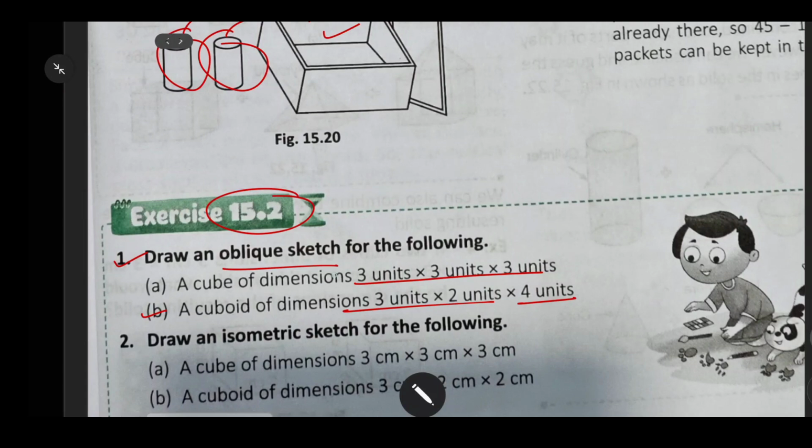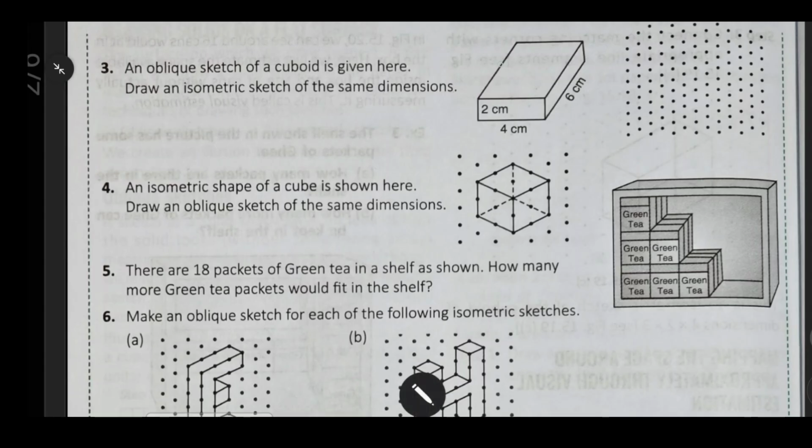Okay, now the second question: draw an isometric sketch of the following. This was already explained to you. Do it on your own. Okay, the next question is that you have to draw the oblique sketch of this figure. As you can see here, the height is 2 units and the length is 4 units. So first of all, cover the 4 units of the length.